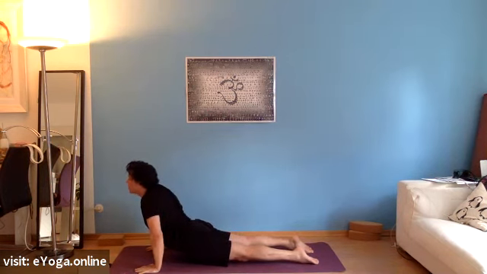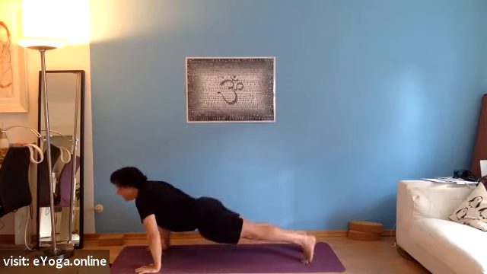Check your shoulders are open. Your head is really sticking out. And you basically got a beautiful cobra pose. 3, 2, 1. Breathe in. And on the out breath, we go down to dog.